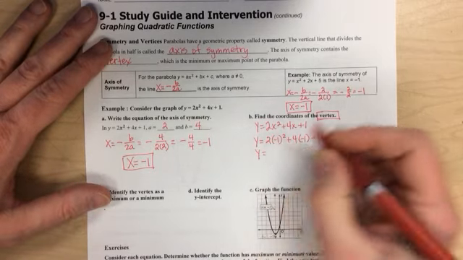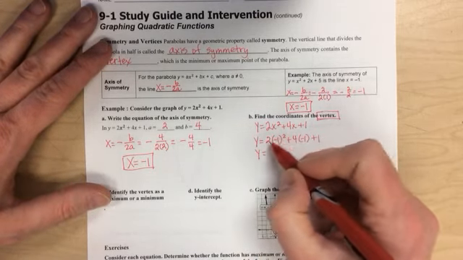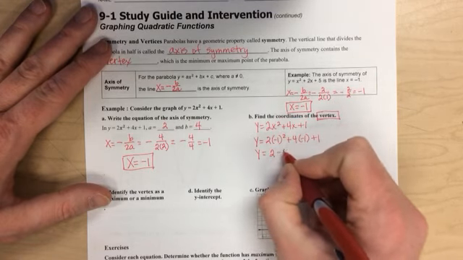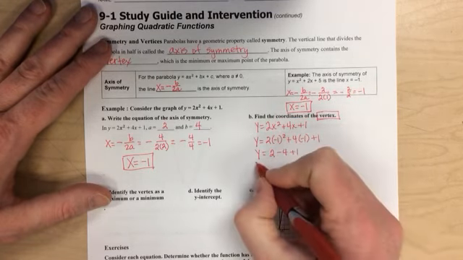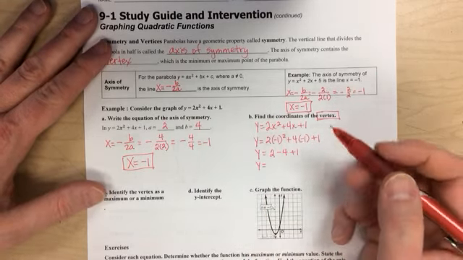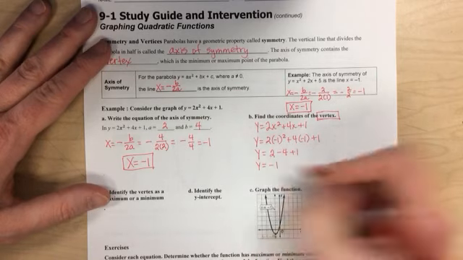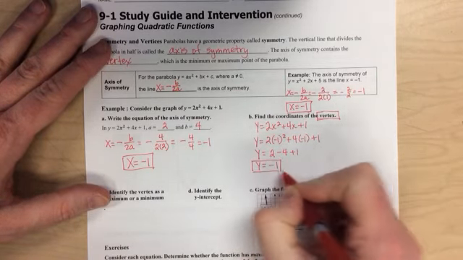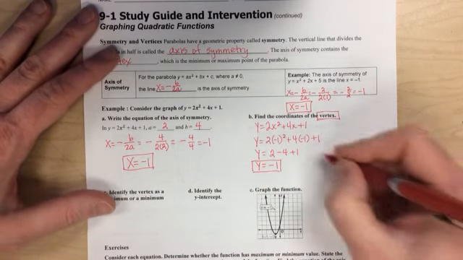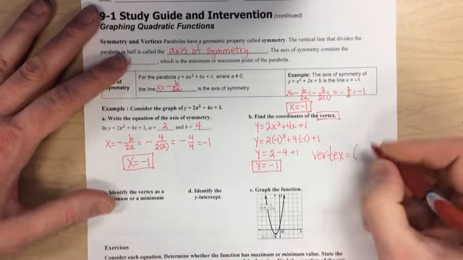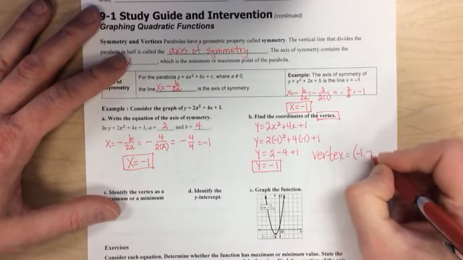So y equals negative 1 squared is just 1, and 1 times 2 is 2. And then 4 times negative 1 is minus 4 plus 1. So y equals 2 minus 4 is negative 2 plus 1, equals negative 1. So y equals negative 1. No, the x and the y will not always be the same. Just coincidence. So the vertex is negative 1, comma negative 1.